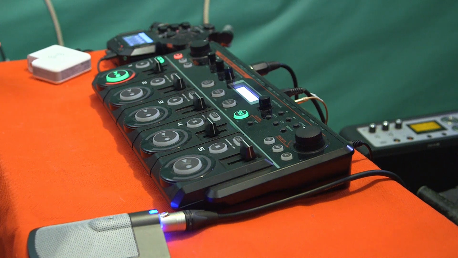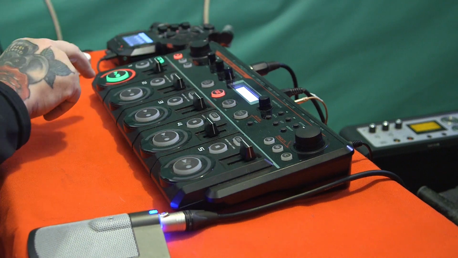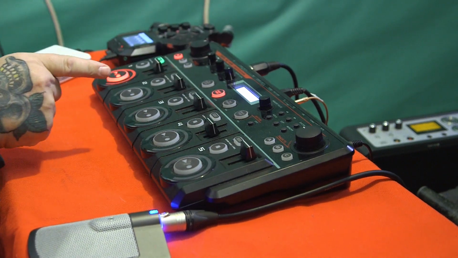Now, the trick is to hit the stop button every time. Otherwise, the minute you tap that button again, it goes into record overlay. And that's where problems can occur. Okay, so there's the hi-hatty thing on top. Now I'm going to hit undo, redo. I'm going to hit this button. It's going to undo. Turn this off.